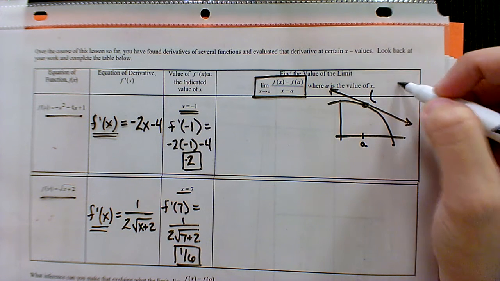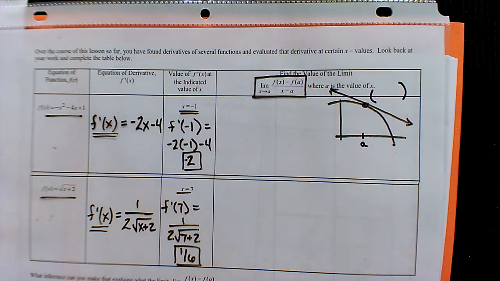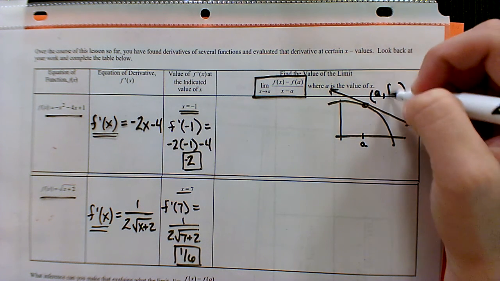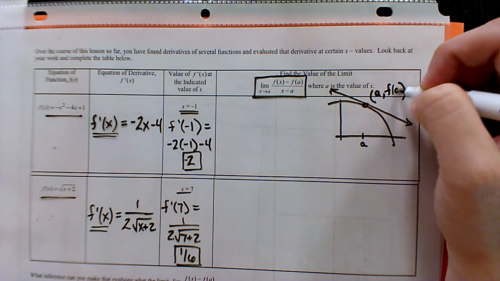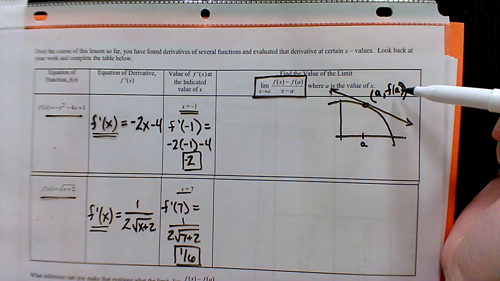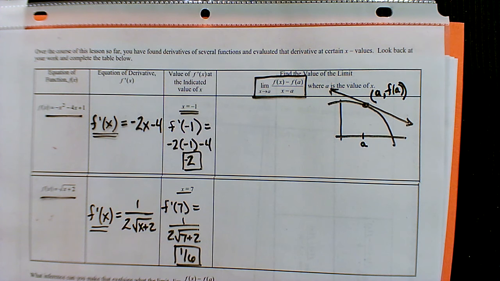What might the ordered pair of that tangent point look like? Can we figure out what the x value and y value would be? What do you think, Ryan? It would be a comma f of x. F of x, in this case it would actually be f of a, because that's the x value we would plug in. F of x typically means y, that's right, but we're going to plug in a, because that's the location.